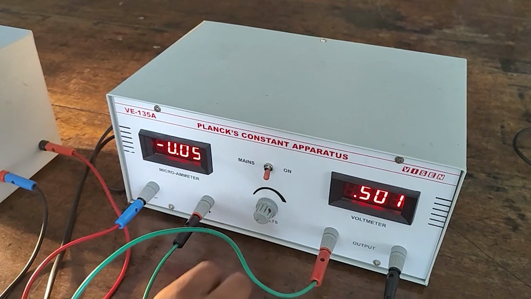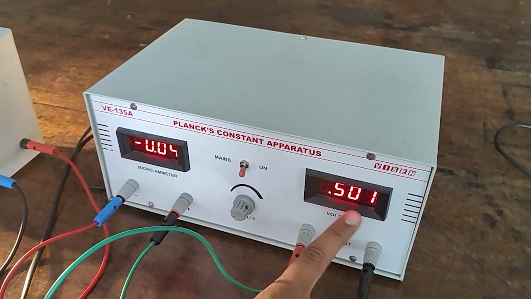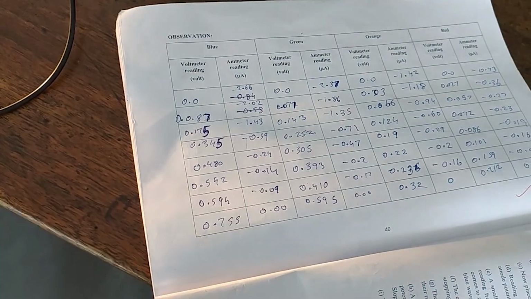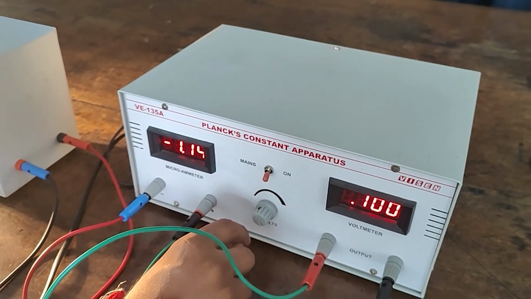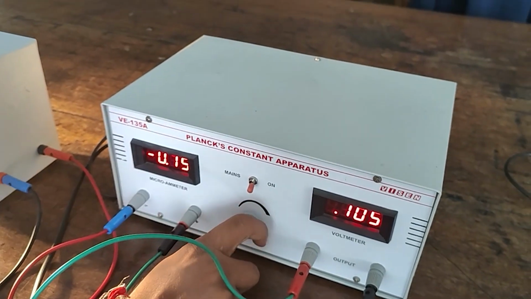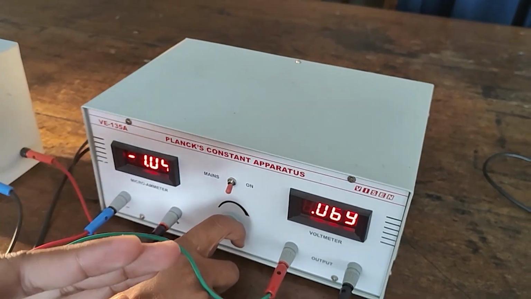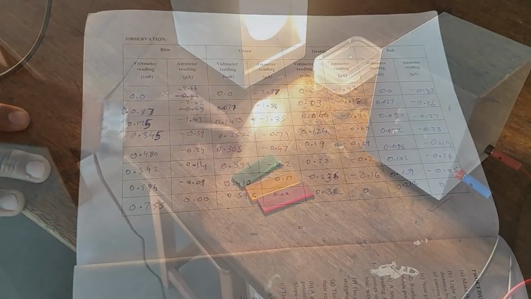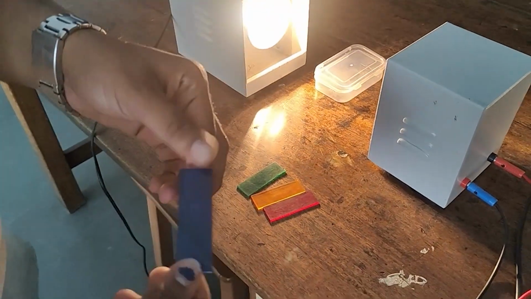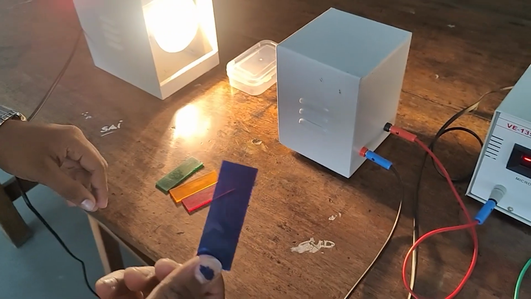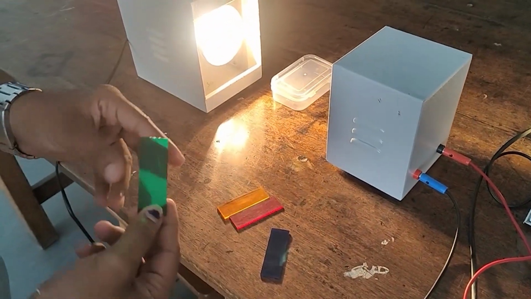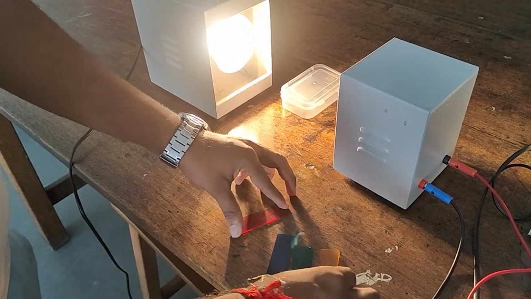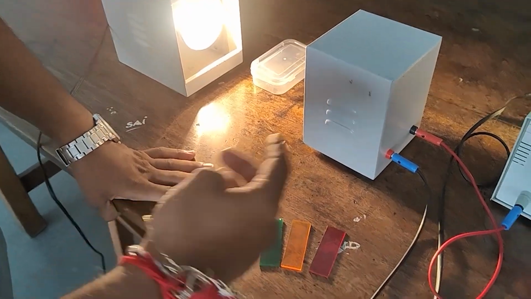When it almost reaches 0, I took down the corresponding voltmeter reading and divided it by the number of trials which ma'am had asked, and accordingly I went back to 0 over here, minimum over here, and then by that much step size I increased, and correspondingly I took the ammeter value till it became almost 0. So after, for example, let's say our blue filter, we got our 0 ammeter reading. We change it to the next filter, green, and correspondingly we go for orange and red and repeat the same procedure.